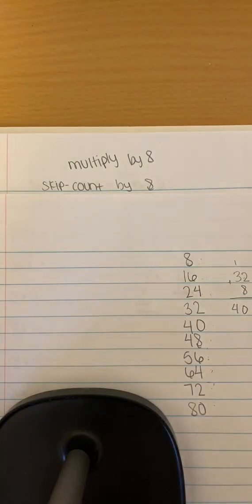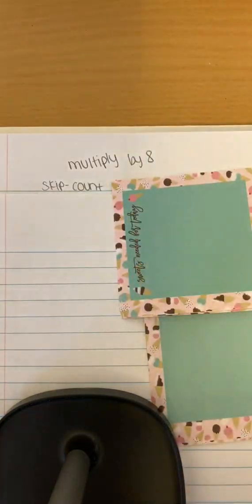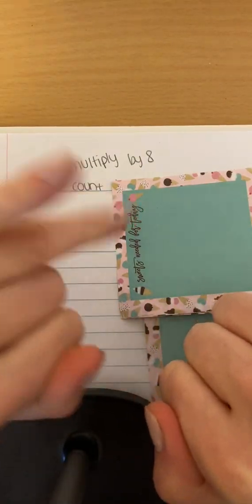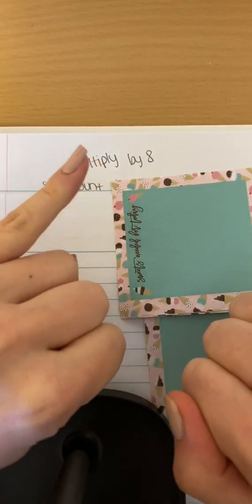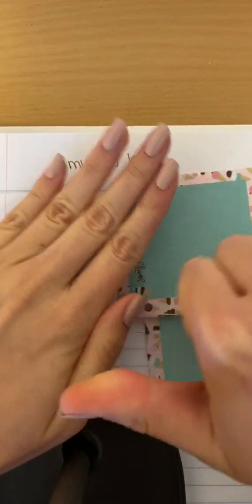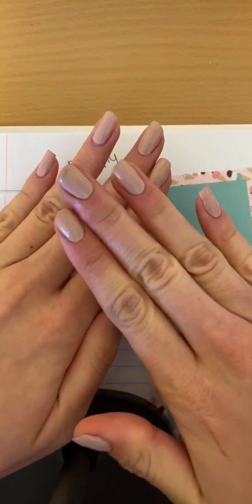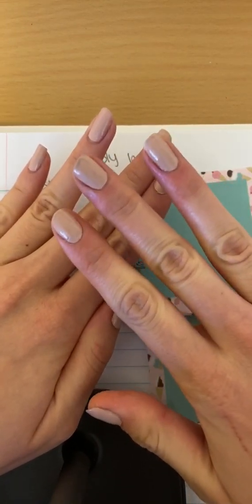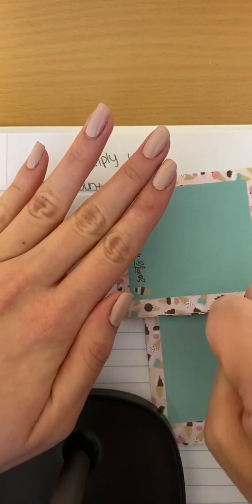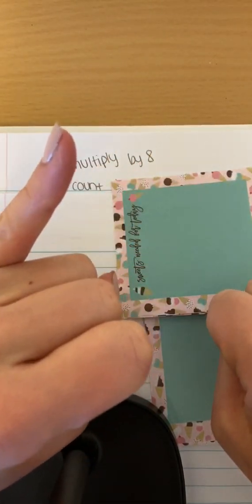So now let's practice. If we're going to cover it up, I just have these Post-it notes. We're just going to cover it up. All right, so now we're going to practice with our hands. And every time we skip count by 8, we're going to put a finger up. So 8, 16, 24, 32, 40, 48, 56, 64, 72, 80. And back down. 80, 72, 64, 56, 48, 40, 32, 24, 16, 8.